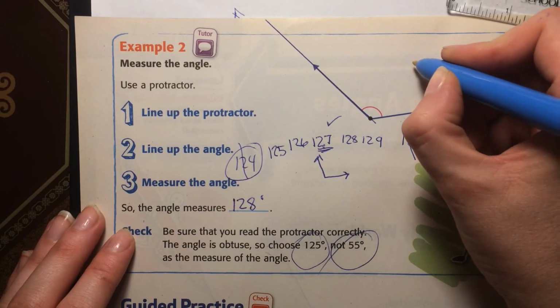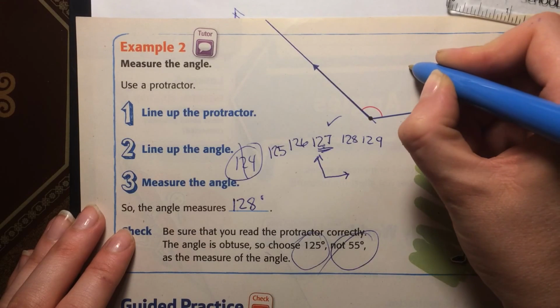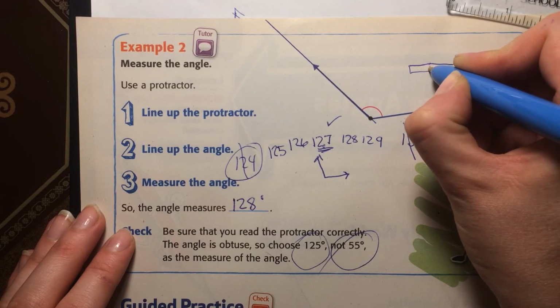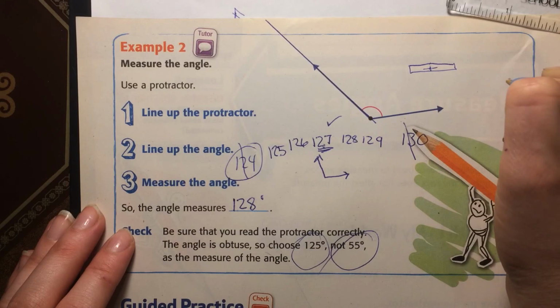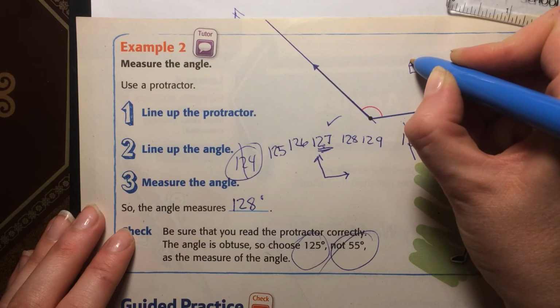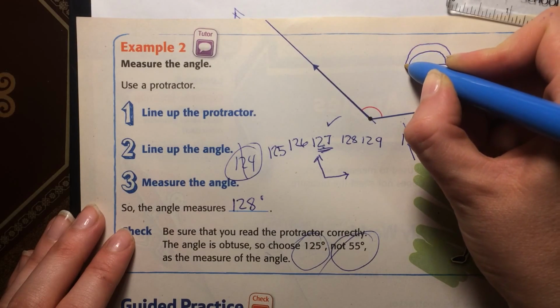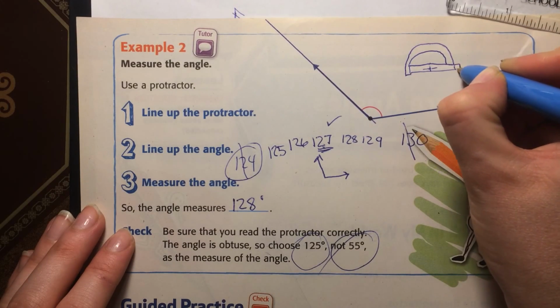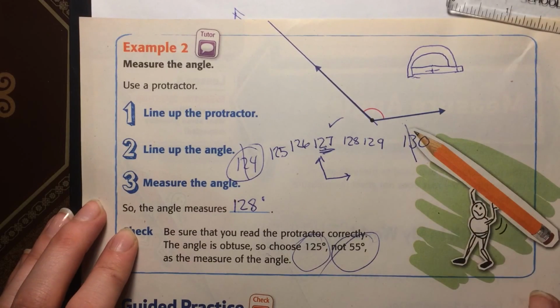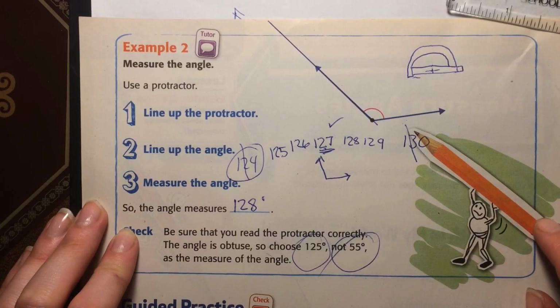Protractors. I'm just going to draw my own baby protractor here because I'm so excited about it. With all my little elements, got the hash lines. Some people call them tick marks. Yeah, very exciting. Okay, I can't wait to measure more with you in class.